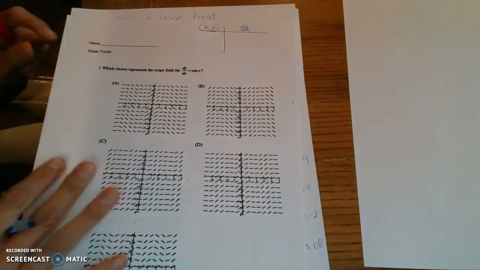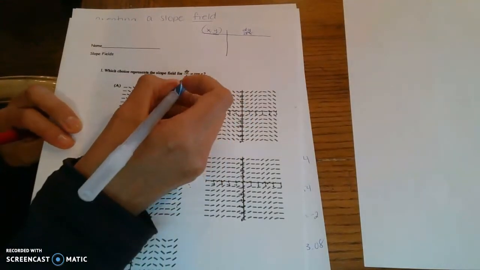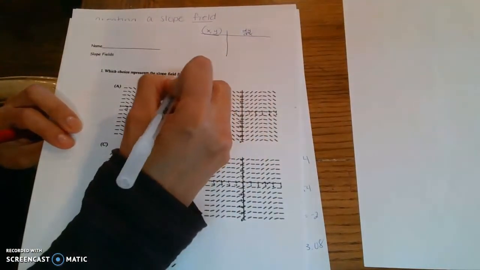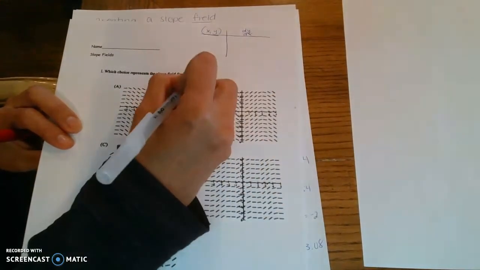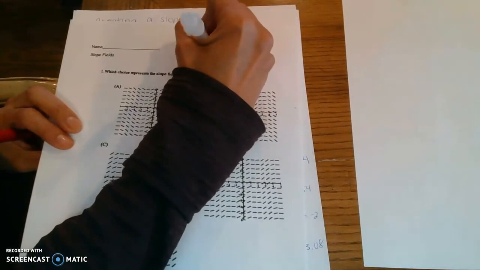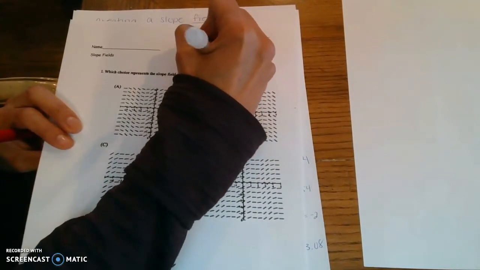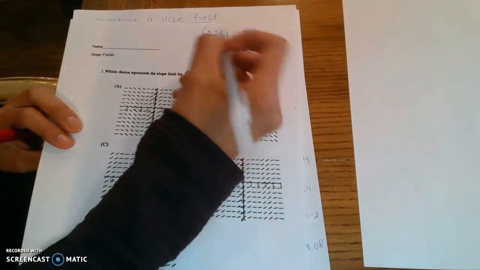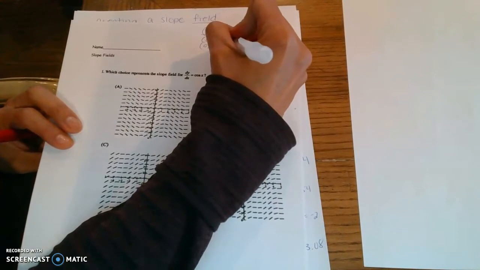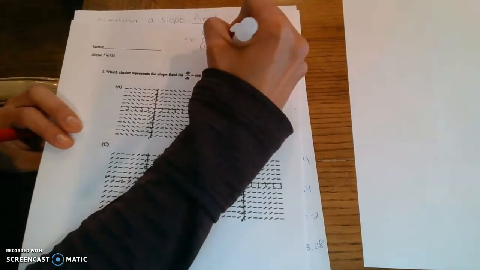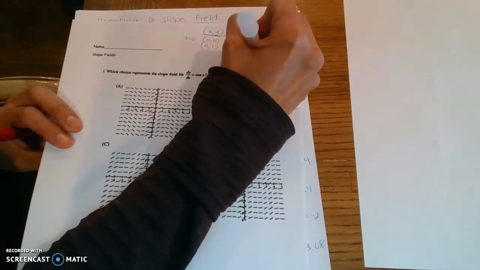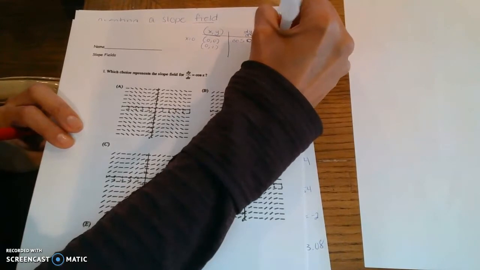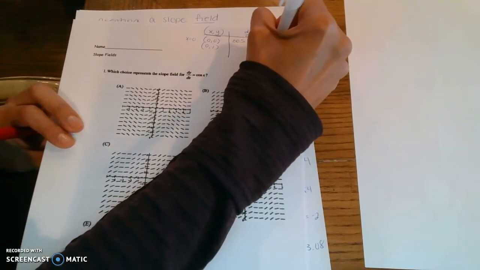So here, if you look at this derivative, what I notice is that only x matters here. So it could be the point 0, 0, or 0, 1, but regardless, when x is 0, what does this slope equal? When x is 0, that means the slope is cosine of 0. And we know cosine of 0 is 1.